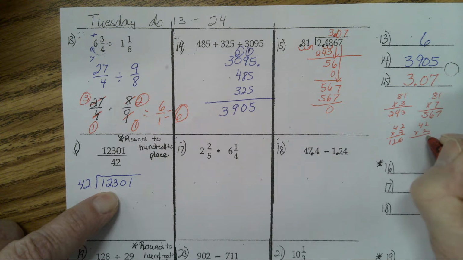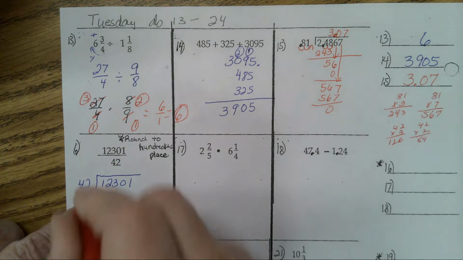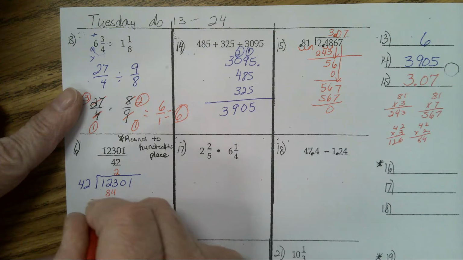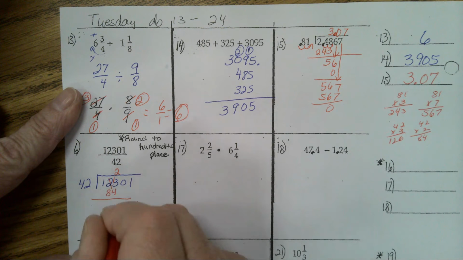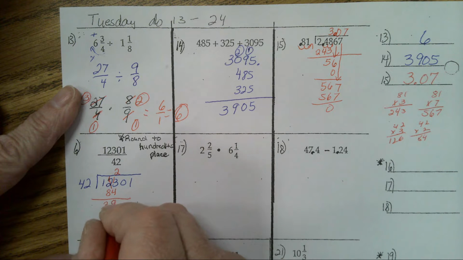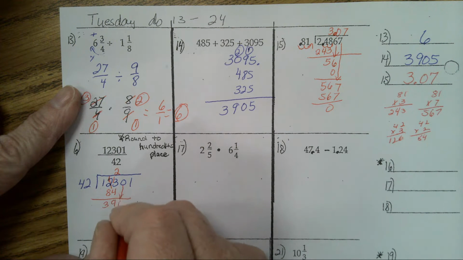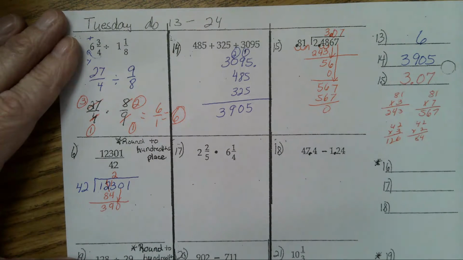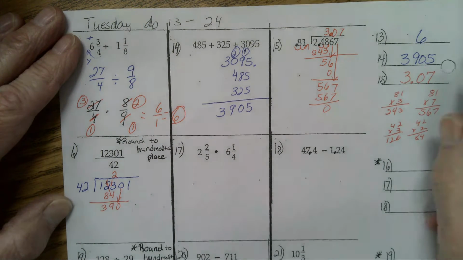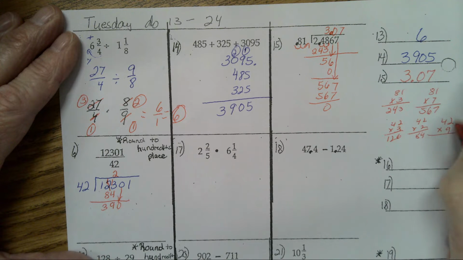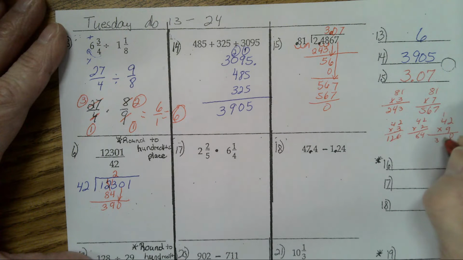42 times 2 is 84. I put a 2 above the 3 and 84 under it. Subtract. That will give me a 9. 11 minus 8 is 3. Bring down the 0. How many 42s are in 390? I think it's 9. 42 times 9, 18, carry a 1. 36 plus 1 is 37.